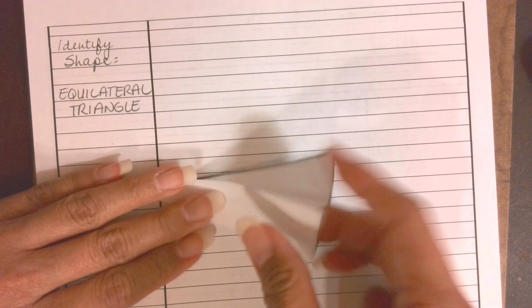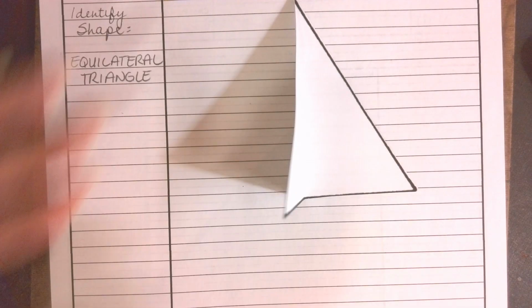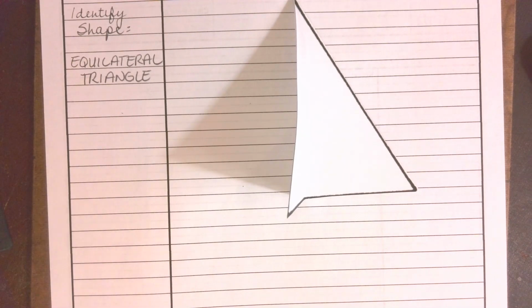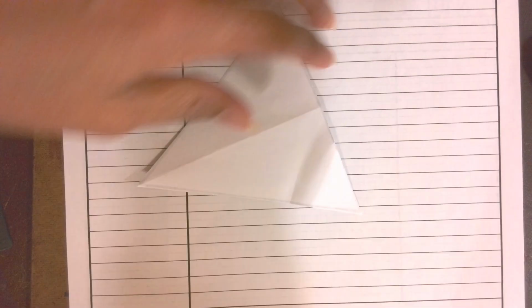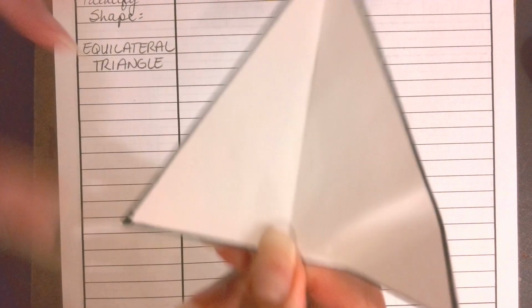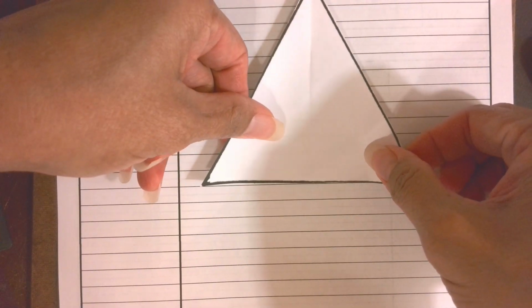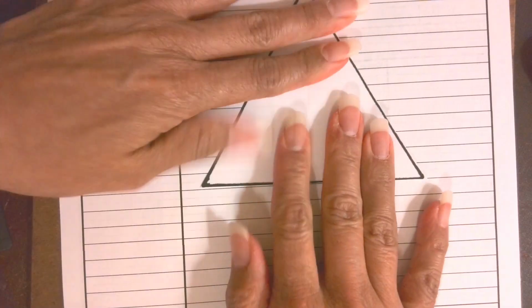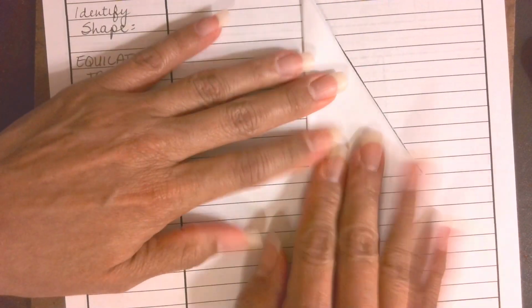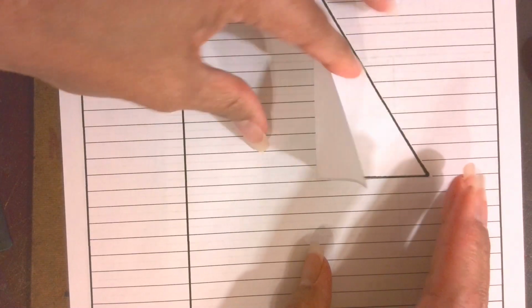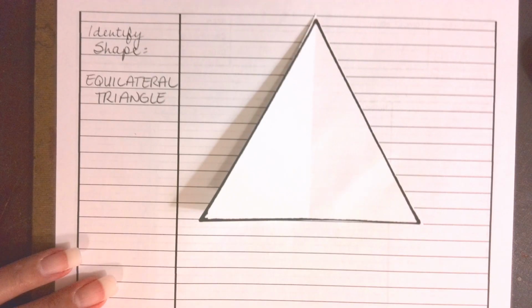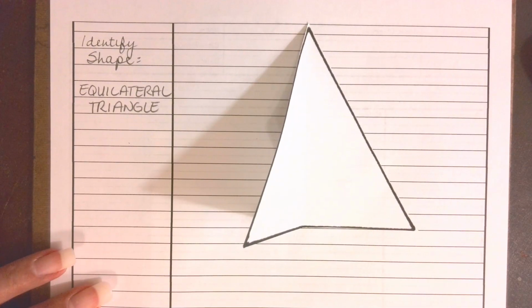Okay, and again we are going to get our glue stick and stick this one more time and do some discovery here. So glue half of it, whoops, and there we go. So be able to move the flap over. Okay, so be able to do that.